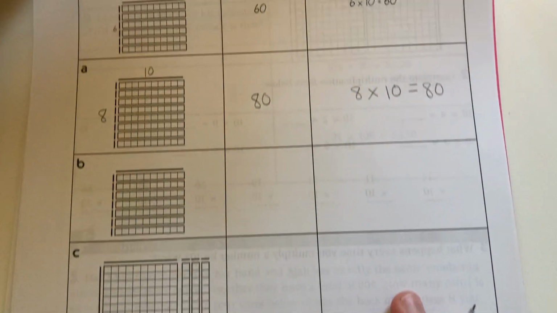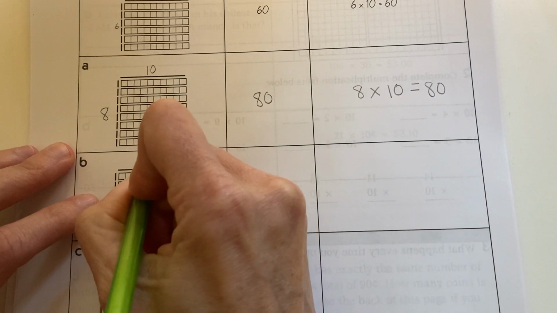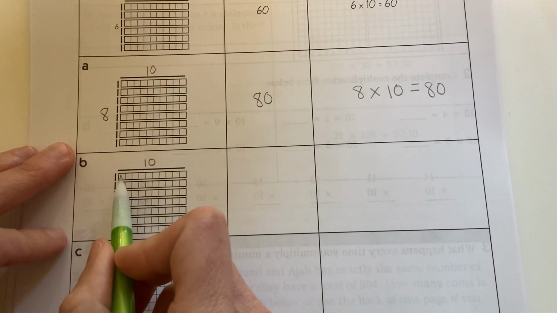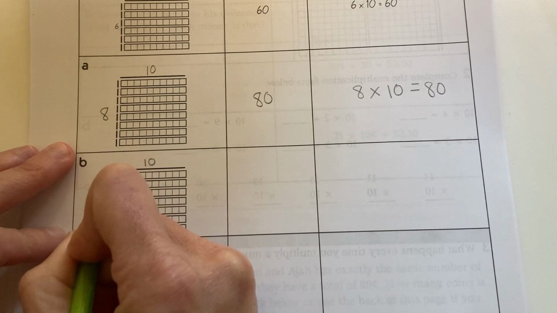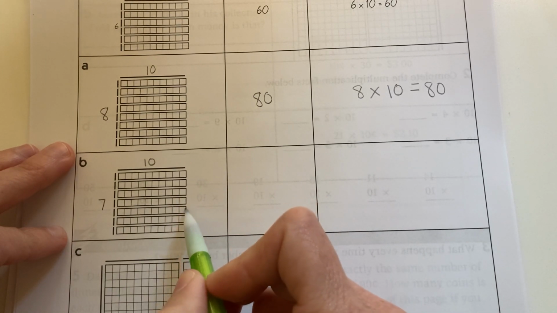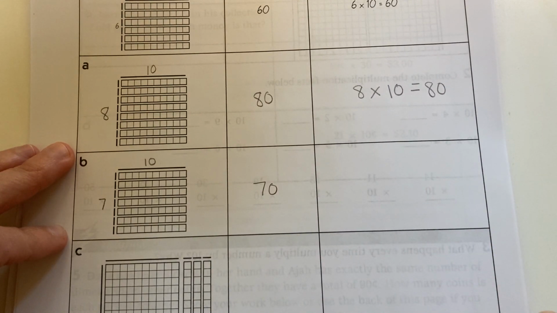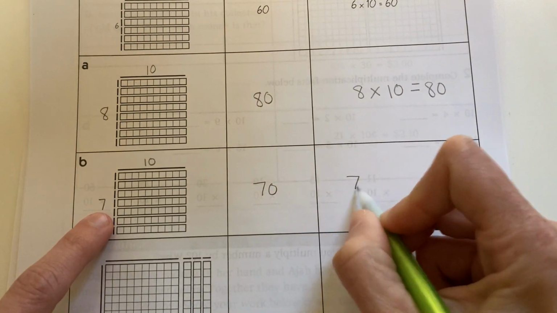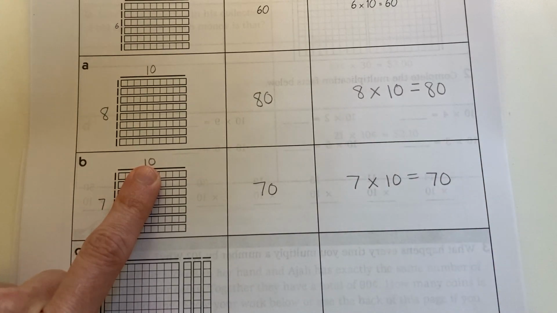Okay, I'm going to try that on the next one. If I have a full line, that's a full 10. That's a 10 stick. Let's see how many rows I have. 1, 2, 3, 4, 5, 6, 7. 7 rows of 10. So that's 10, 20, 30, 40, 50, 60, 70. The area is 70. So the way I'm going to write that is 7 times 10 equals 70.